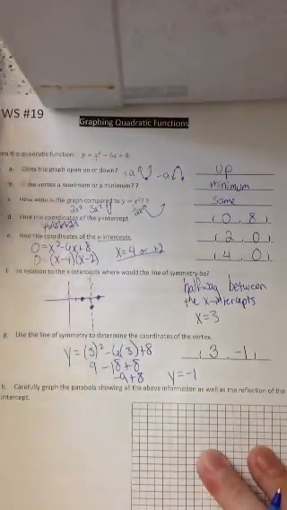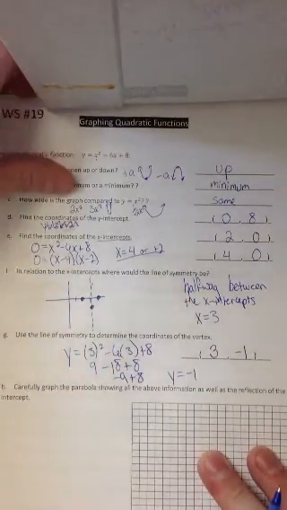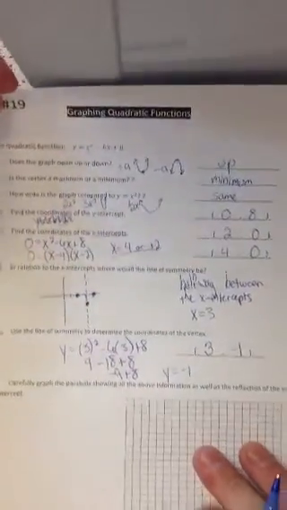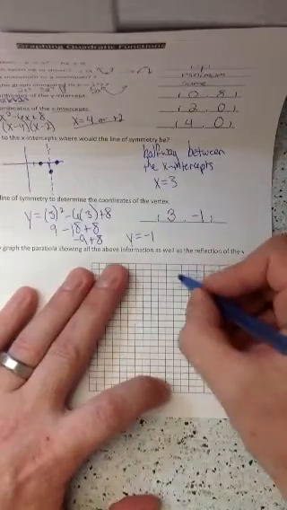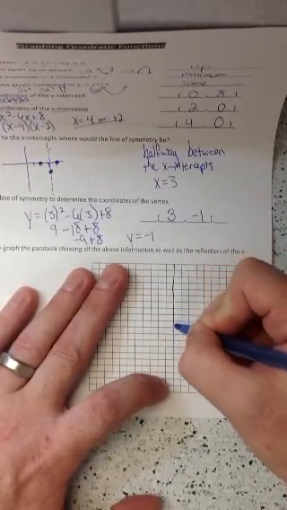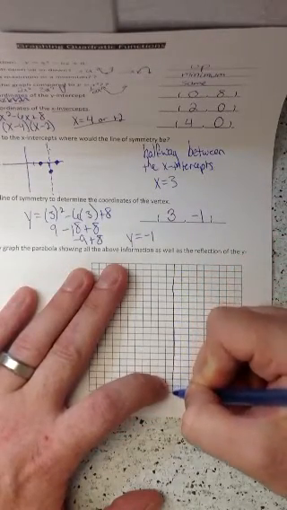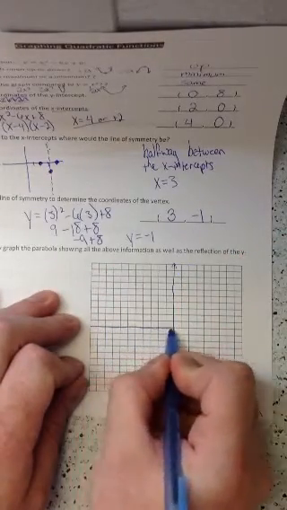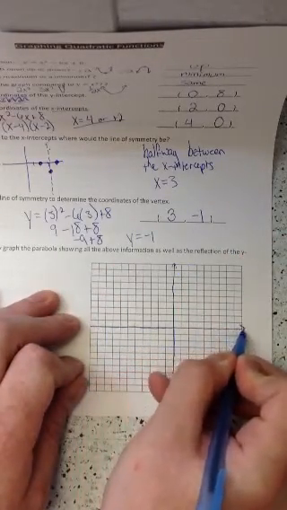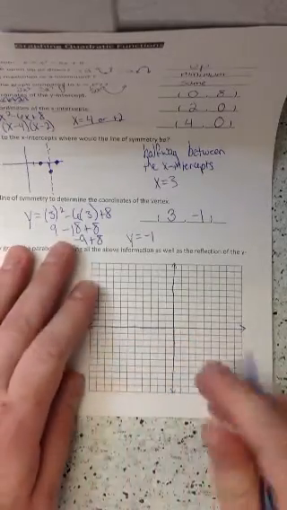So now we can take the time to carefully use all of this information to graph our parabola. So I'm going to draw a nice set of coordinates, nice x and y axes. And I know a couple of the key points.